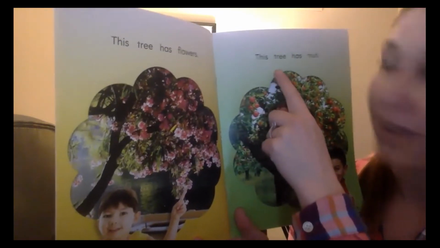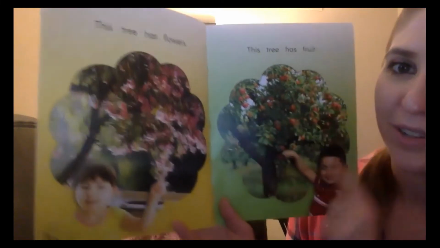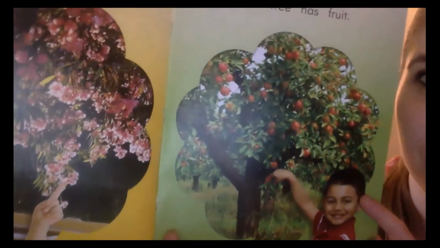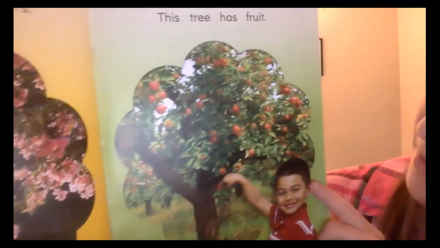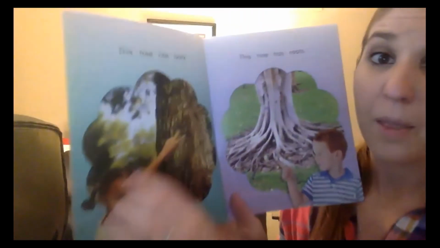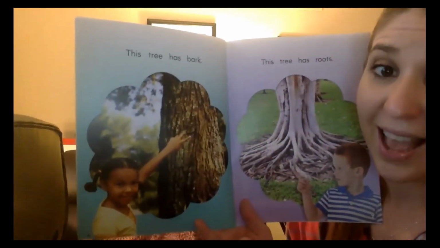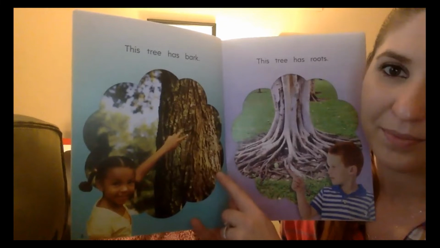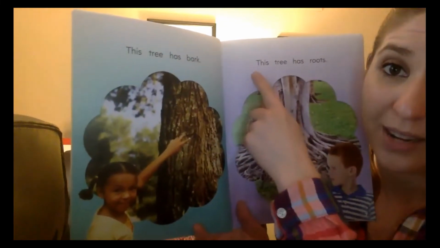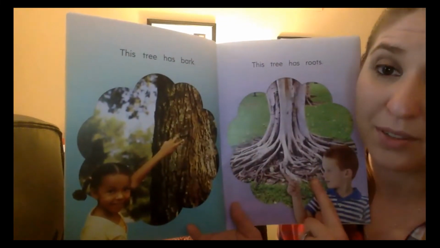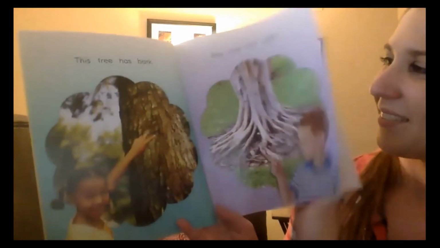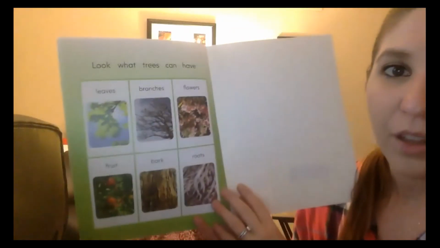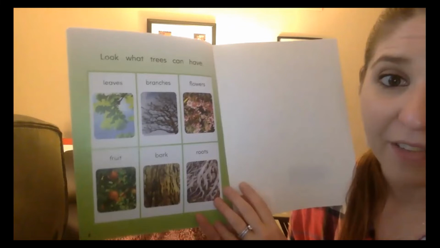This tree has fruit. Can you see what kind of fruit it is? Apples! This tree has bark. This tree has roots. Look what trees can have.